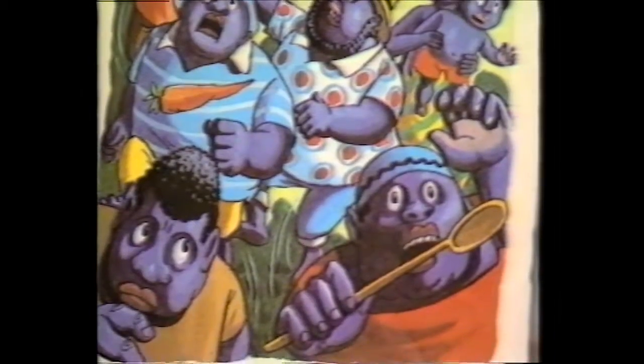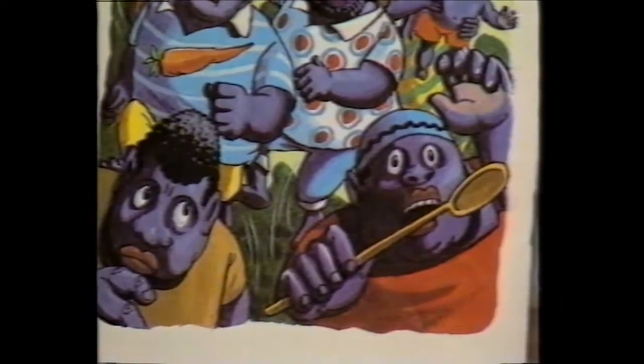This story, again, has the character of the story meeting cannibals, and they're no better than the cannibals from Robinson Crusoe. They're unrealistic, stereotyped, grotesque monsters that are only out to attack people, and the illustrations are really very offensive.